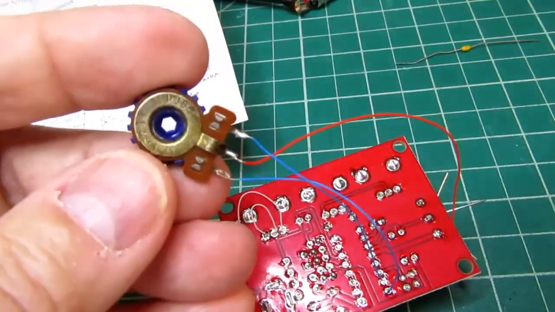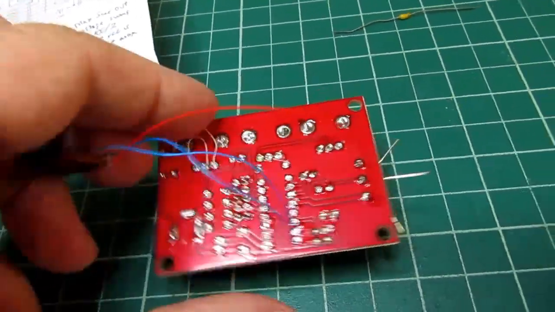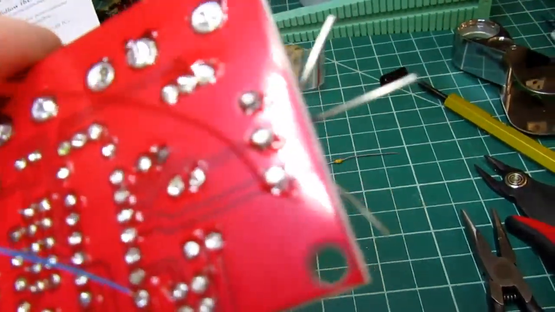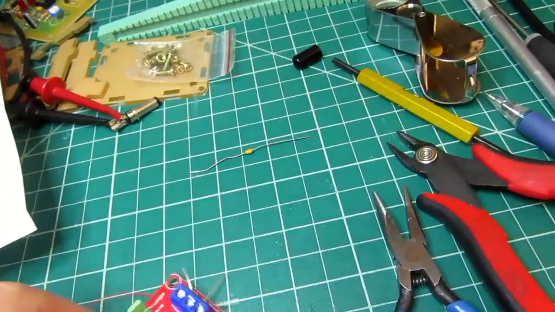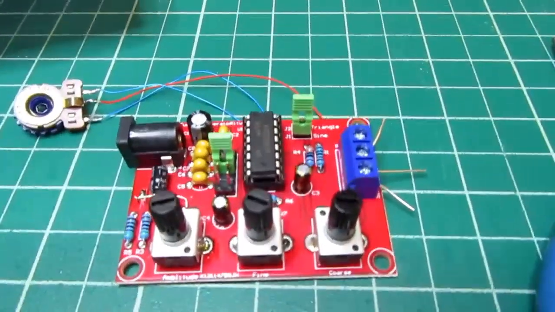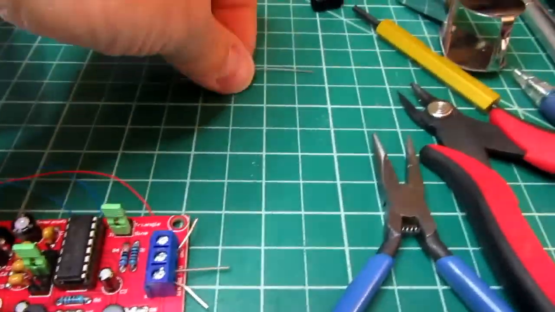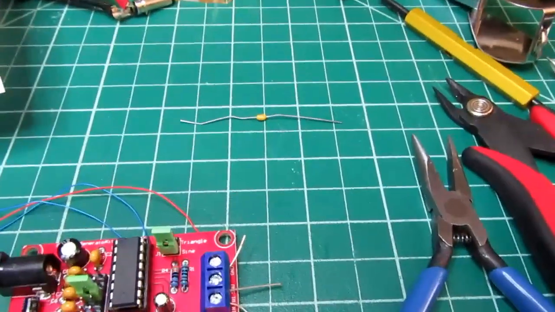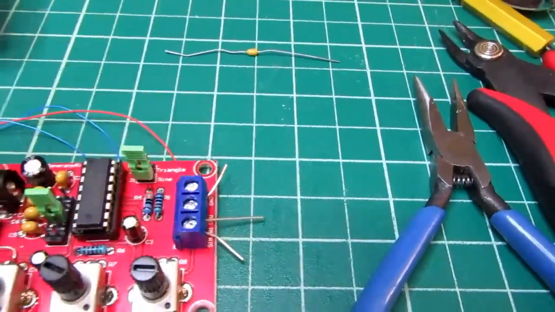So I dug through my junk box and found this old 25K trim pot, which I've temporarily wired up to pins 13 and 14, and the wiper jumpered over to ground. And I'm going to try out this circuit now with my modifications. I'm also going to put this 0.1 microfarad capacitor on the output for the sine wave output here.